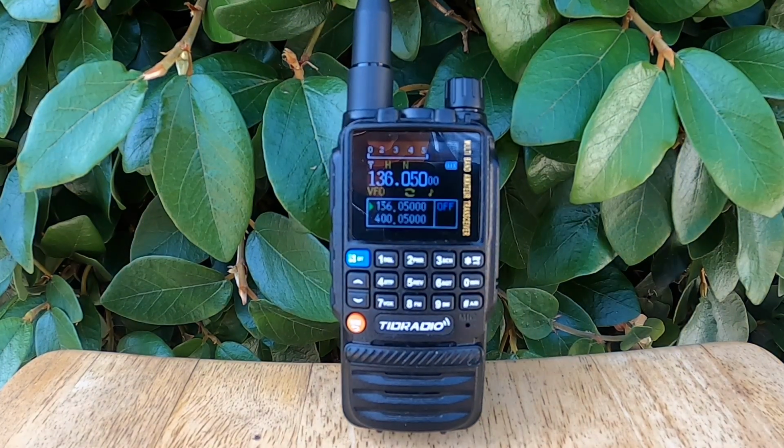If you're programming your channels using software like Chirp, you can also set the bandwidth individually per channel. That way you can mix wide and narrow depending on what each frequency or repeater requires. It's a handy feature, especially if you talk across different systems with different expectations.